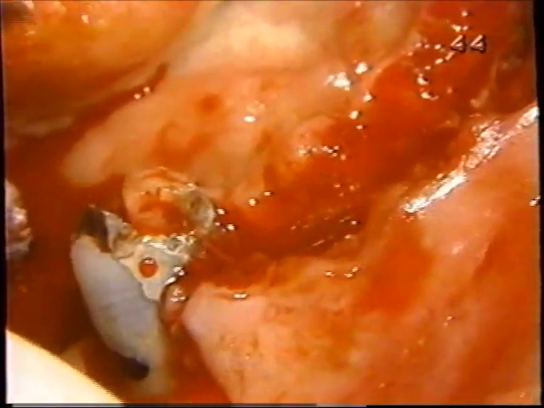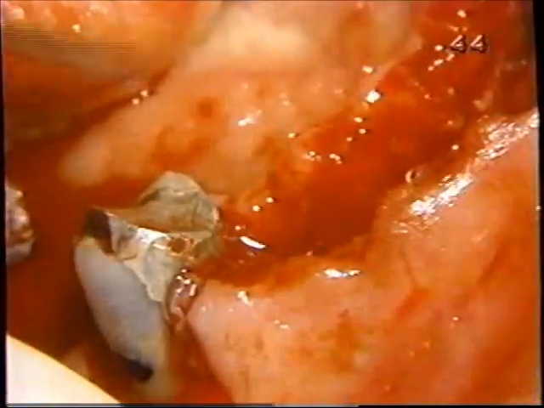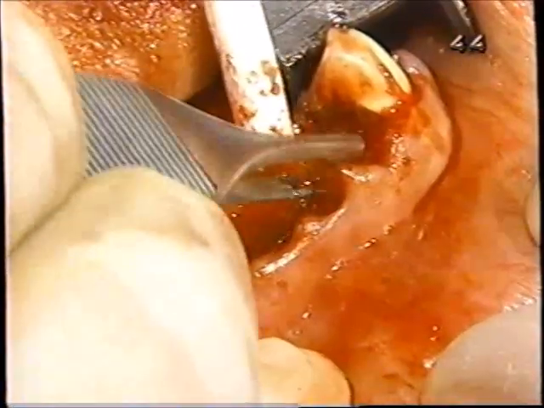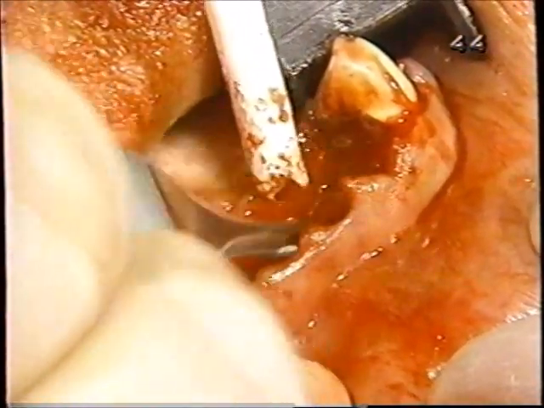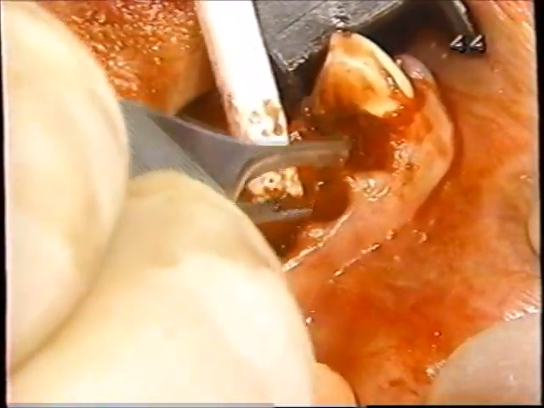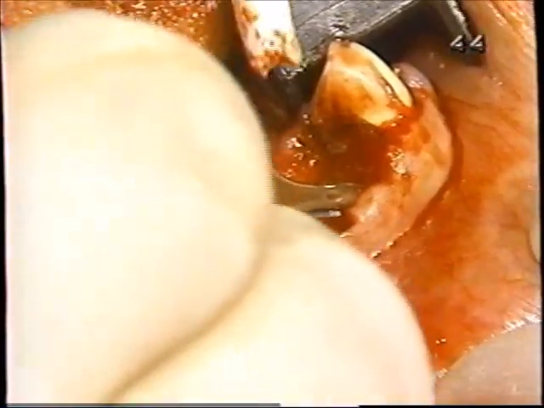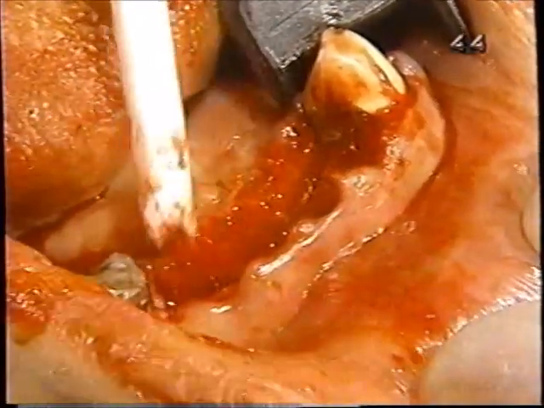Suction. Okay, section of it. Okay, that's all right. Okay, suction.